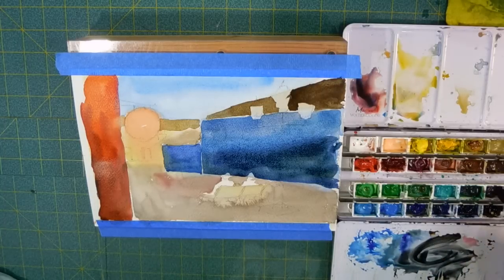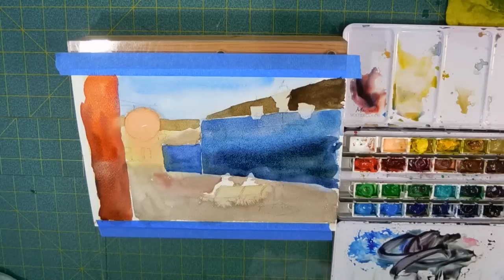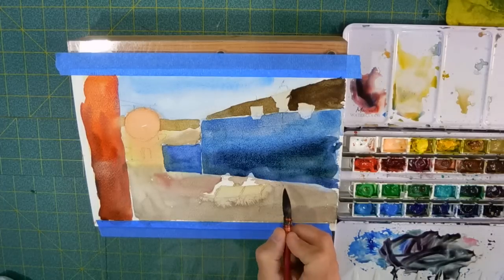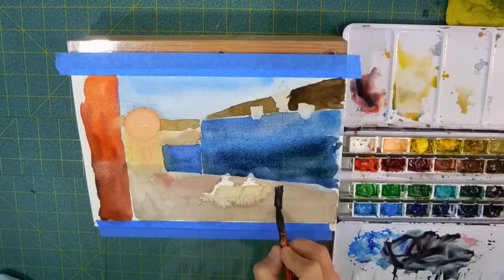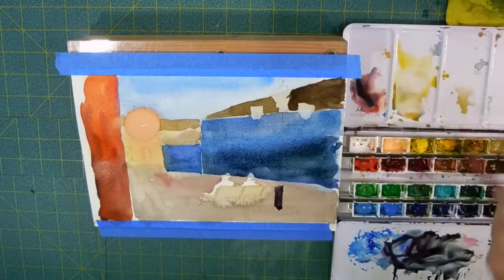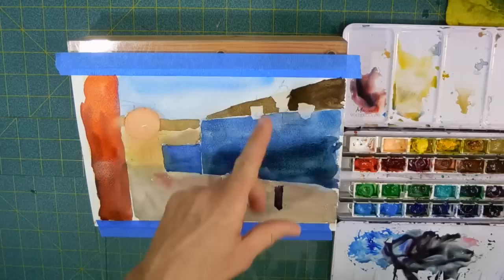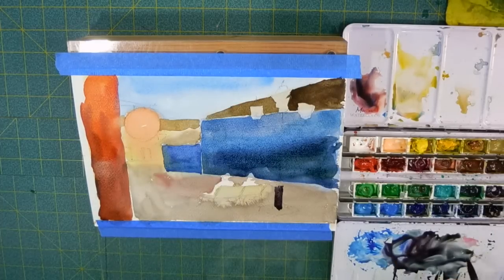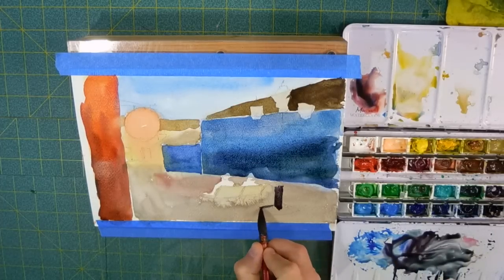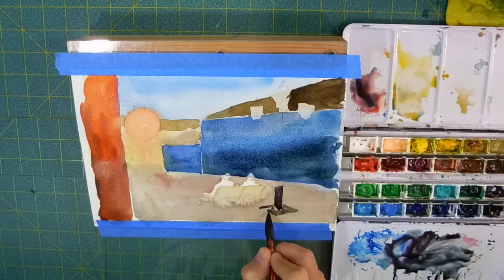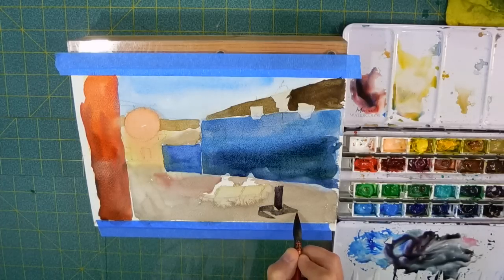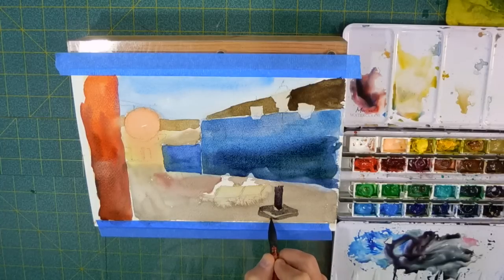I'm going to rinse my brush a little bit, and I'm going to come in with a little bit of this black, and put a little purple in there. I'm going to do a little bit of our, what's this thing, lamp post. And it's all kind of the same color. I'm just going to draw in this square.